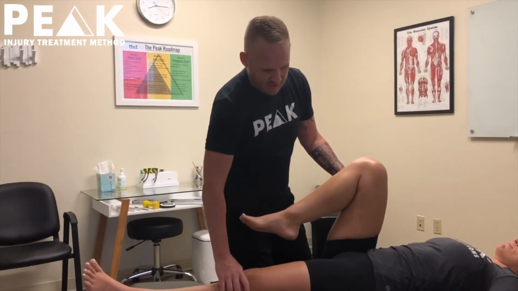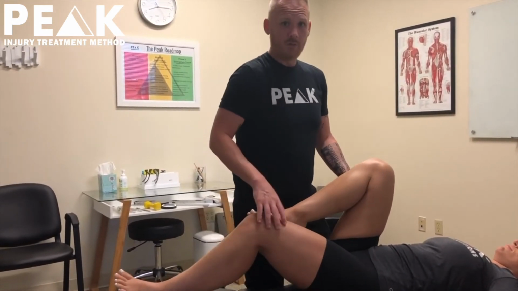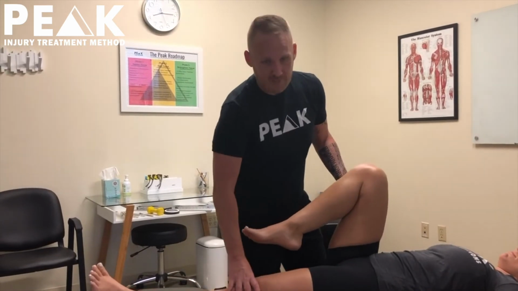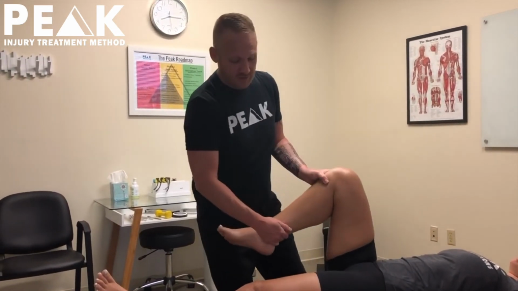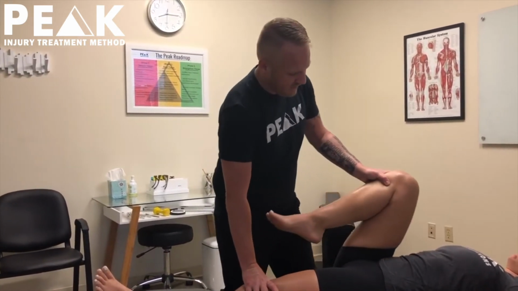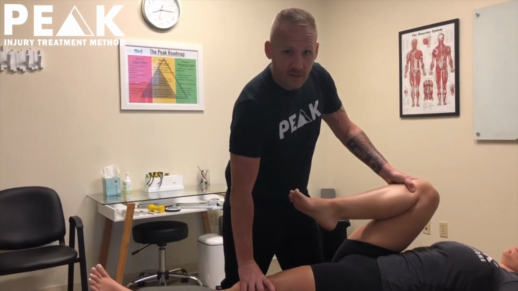Sometimes you will see some compensations where this hip will come up. If you do see that, they're cheating, keep that back down. And sometimes with that, you have to hold the other leg down to get a better idea and go in like that.